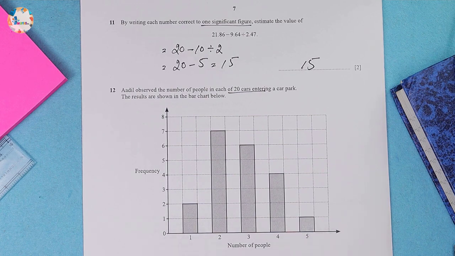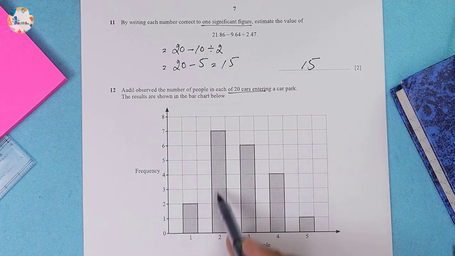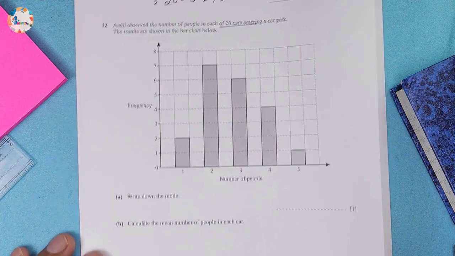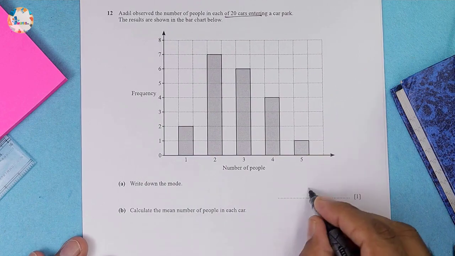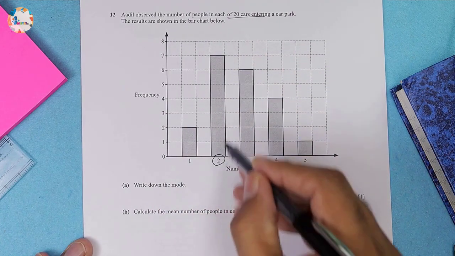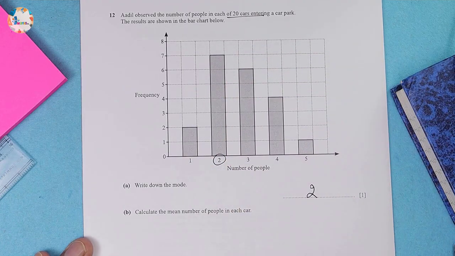Write down the mode. Mode means most occurring. So most occurring will be, we can check the bar. This is the maximum bar. So most occurring is 2. So we can provide answer over here, which is 2. So this will be the most occurring, which is 7 for 2. This is 2 people. It is 7.